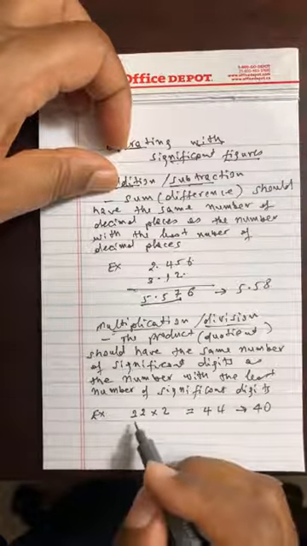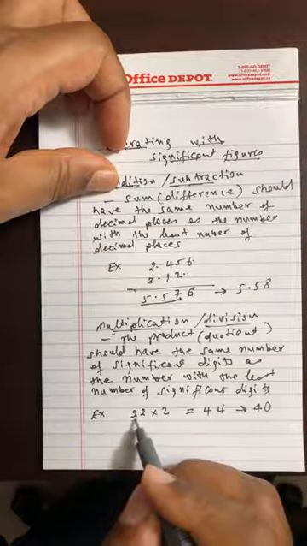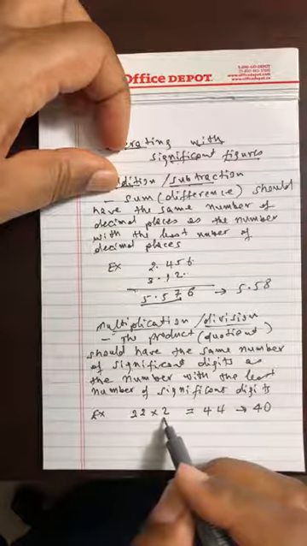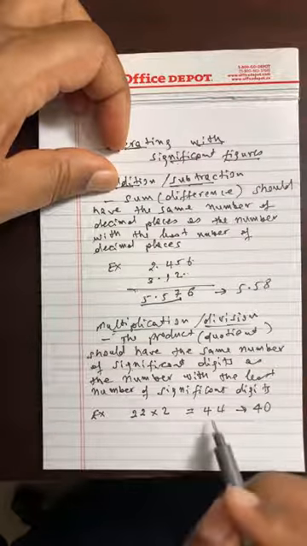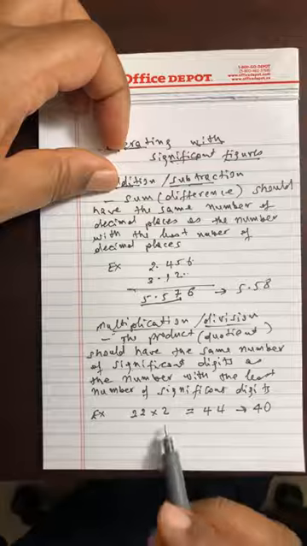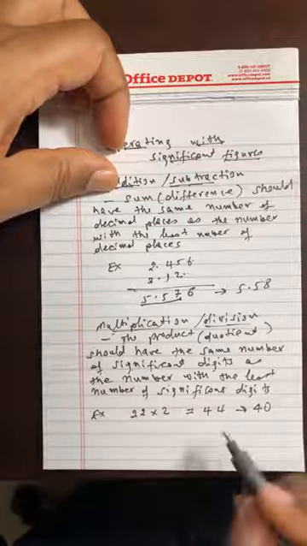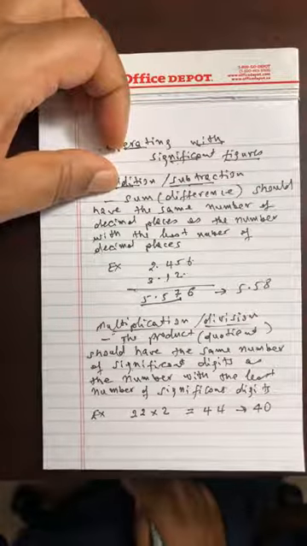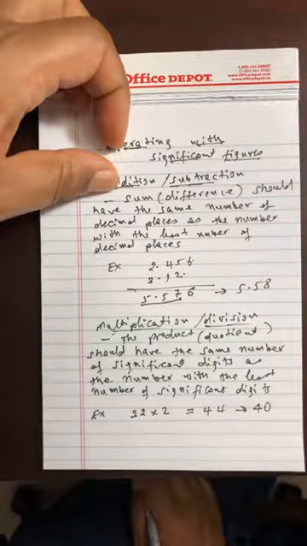So we have a number with 2 significant digits multiplied by a number with 1 significant digit. This result cannot have more than 1 significant digit. So we have to replace this one by 0, because 0 is the only digit that can appear as a non-significant digit.